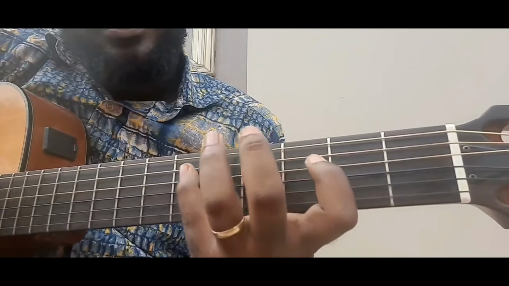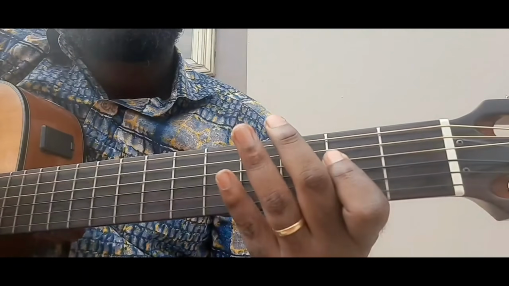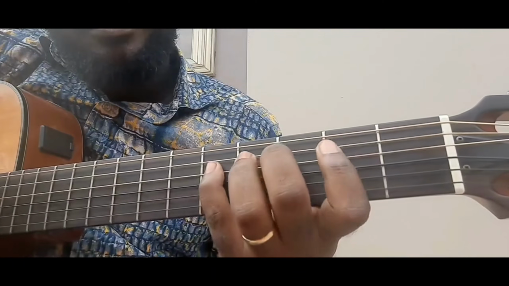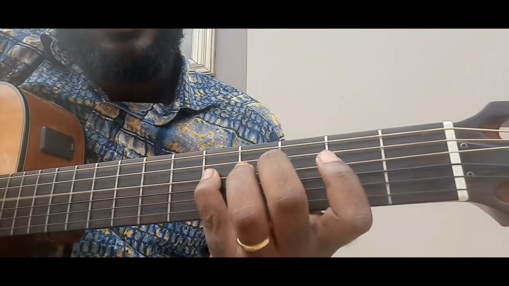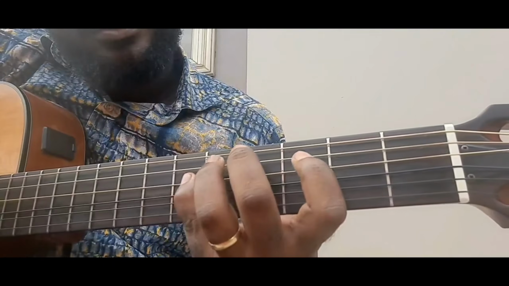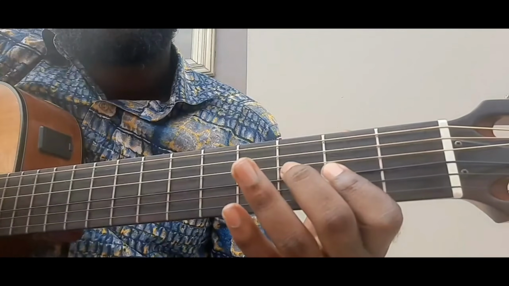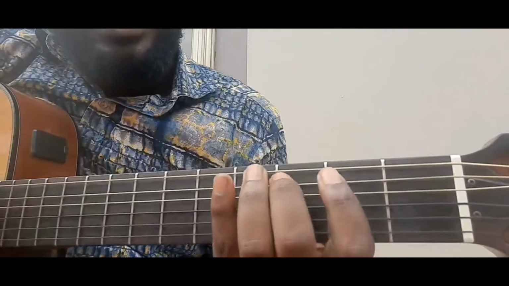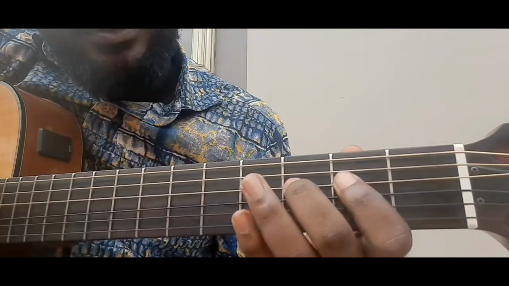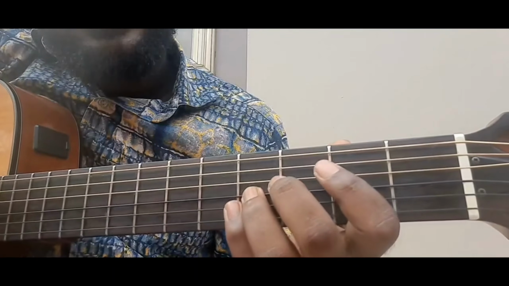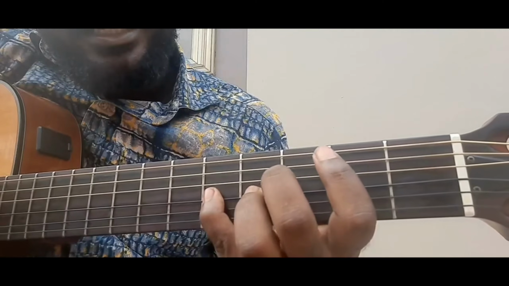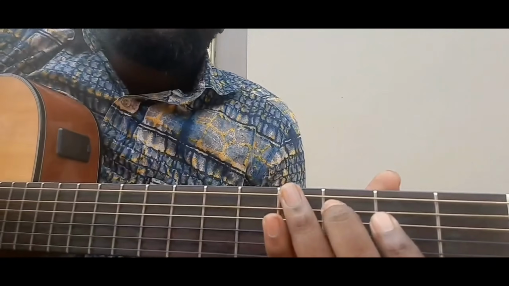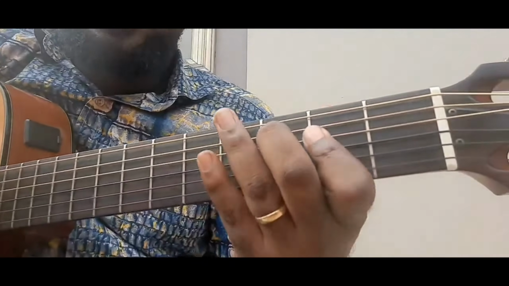Before you get to 3, there is a note. 4 to 5, there is a note. Before you move from 5 to 6, there is a note. Then from 6 to 7, there is a note. So if you study the pattern, it's only at 3 and 4 and 7 and 8 that are joined together. But for each position, there is a note. That is when you are playing a diatonic scale or a major scale.